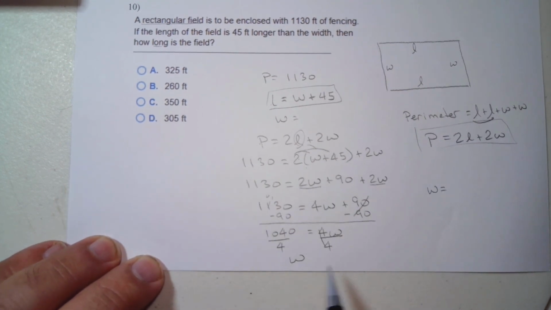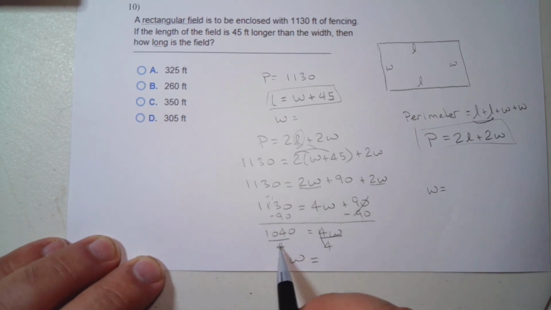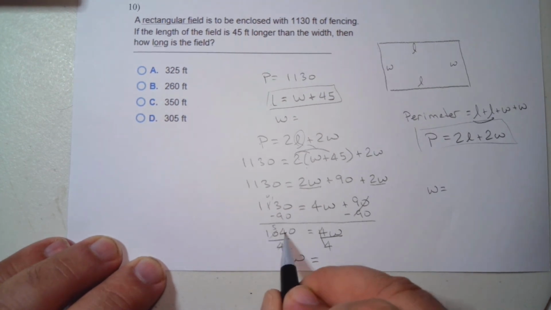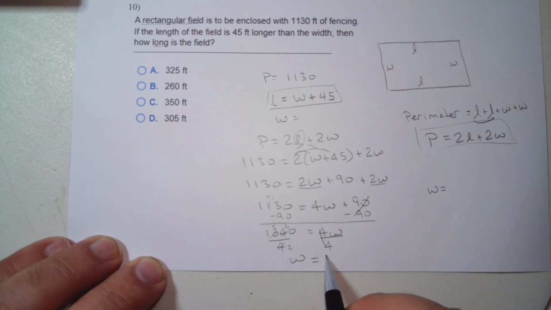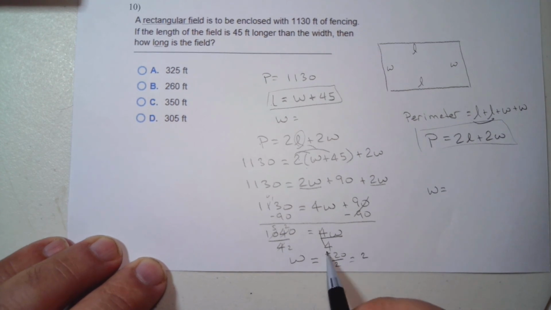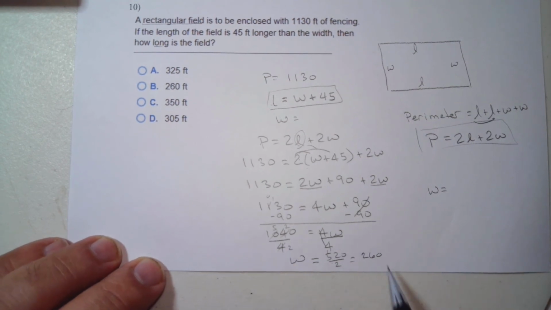So our width, so we know half of that, 2 goes into that, so 520 divided by 2, and then 2 goes in there 5 twice. So again, you can use a calculator. 1040 divided by 4 is 260.